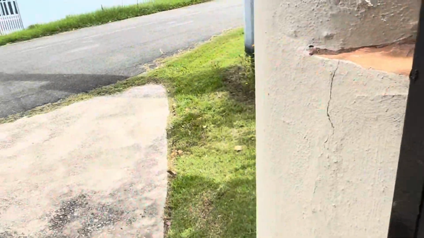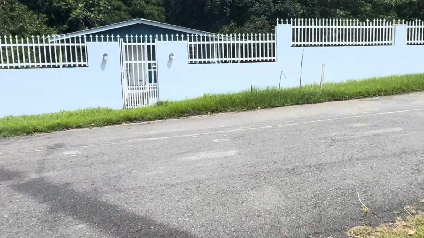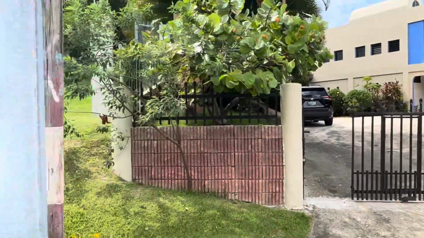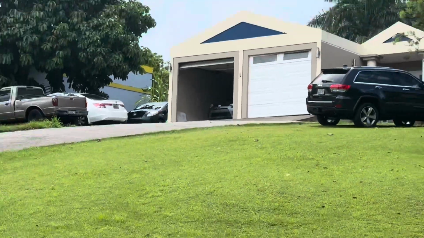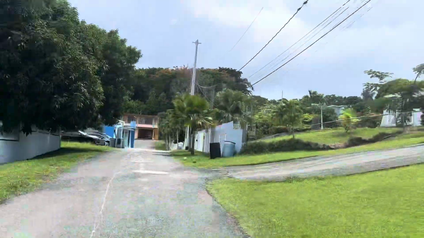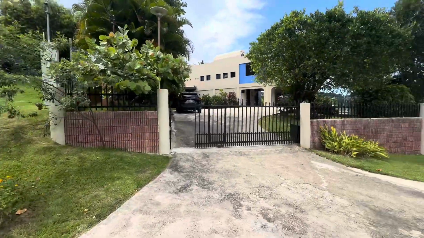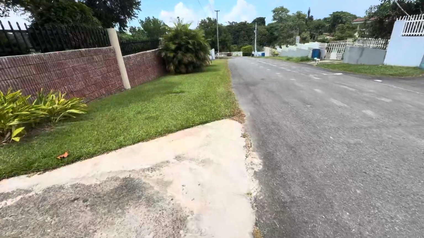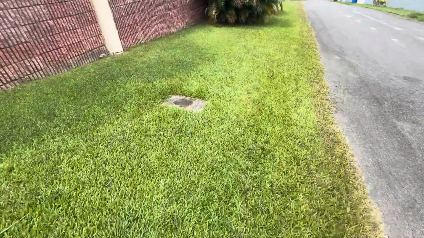Going outside to let you see a more general view. This is the neighbor's house. Too many cars to be such a small house, right? The same happens with this one. Here is the water meter of the Autoridad de Acueductos Alcantarillados.